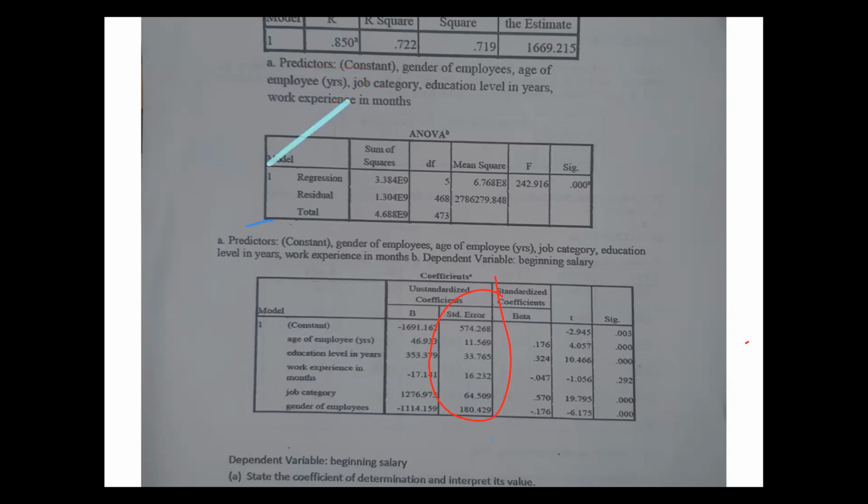When you conduct a t-test for one variable, let's say age of employees, you find the t-statistic by dividing the coefficient for that variable by the standard error. It will give you the calculated t that you need.